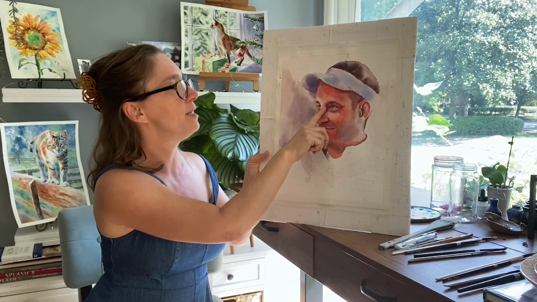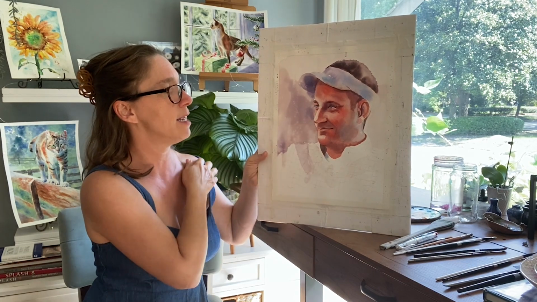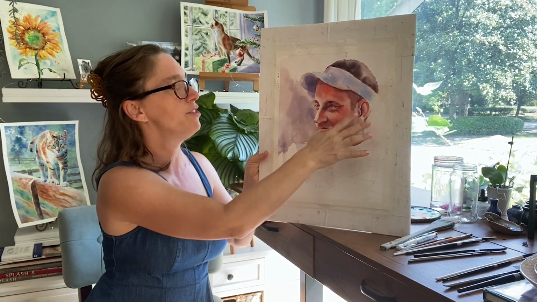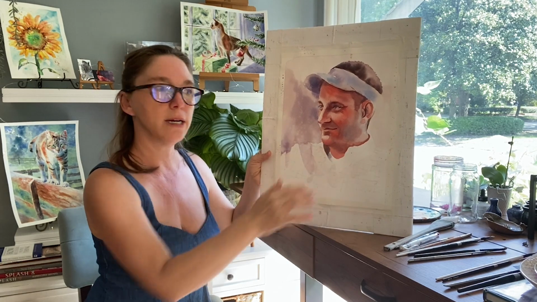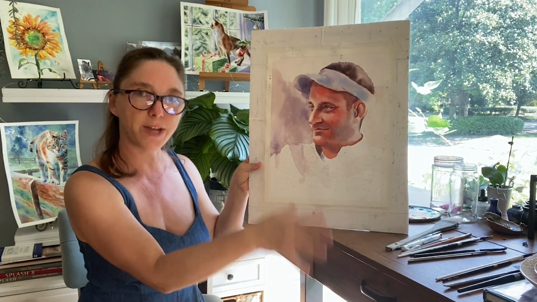So if I decide to put a little bit more color on this super light highlight on his nose, that probably means I would have to darken some other things over in here. So you're always having to balance out values in relation to each other as you finish the painting.